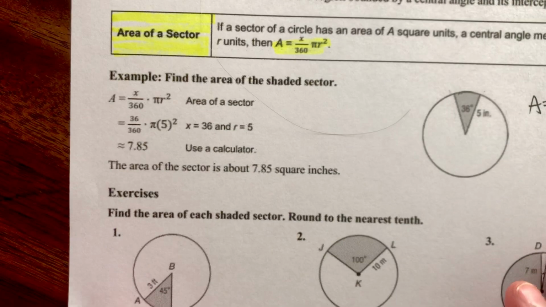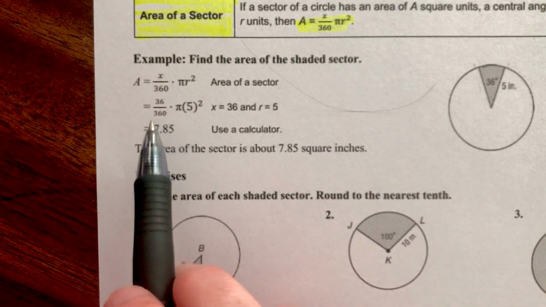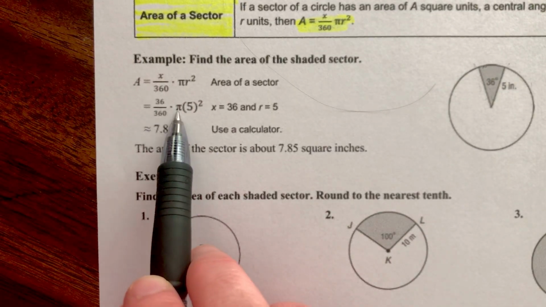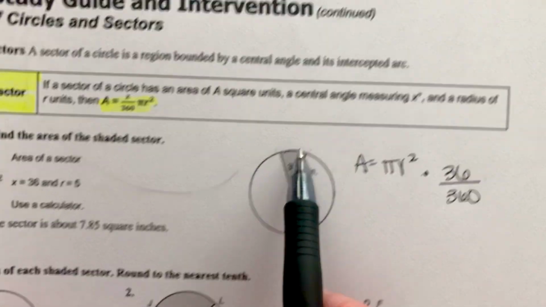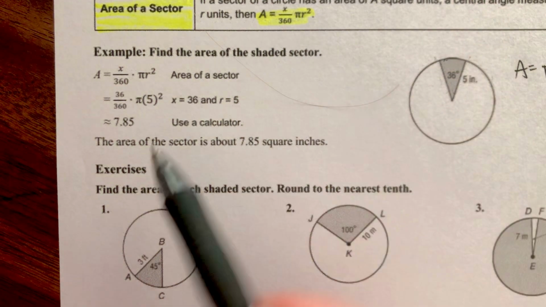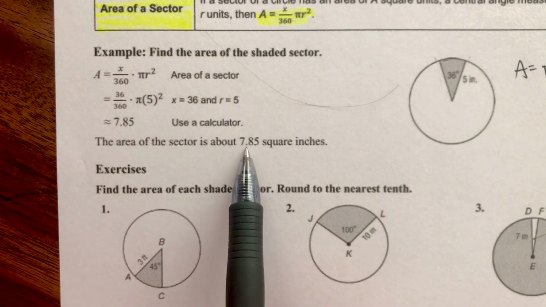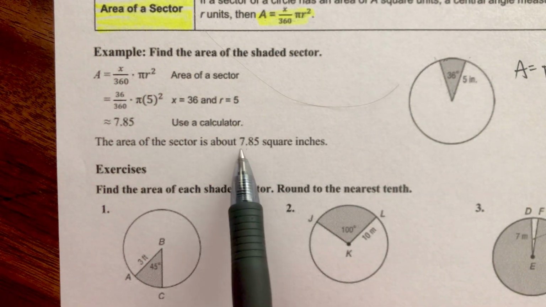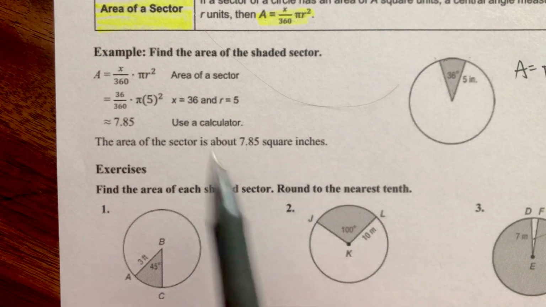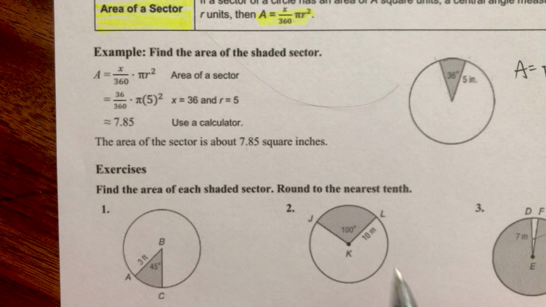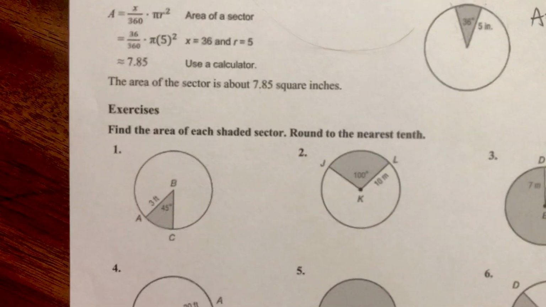Okay, so we're multiplying the entire area by just what our little sector is. That's what they've done over here. They've broken it down: here's our little sector times the entire area. You do need the radius, don't forget about that. And once we simplify, they rounded to the nearest hundredth, 7.85 square inches. If we were doing it, I would have rounded to 7.9 square inches. All right, so we're going to do 6 exercises, and then there's a little word problem at the bottom.